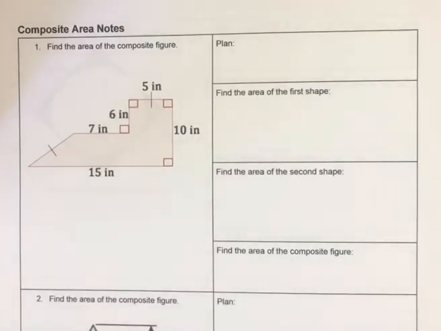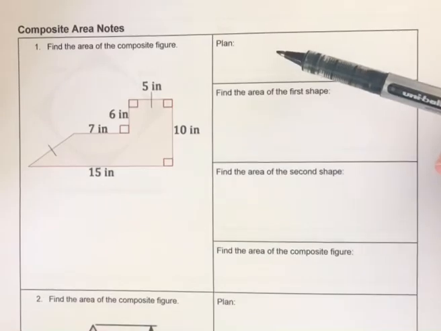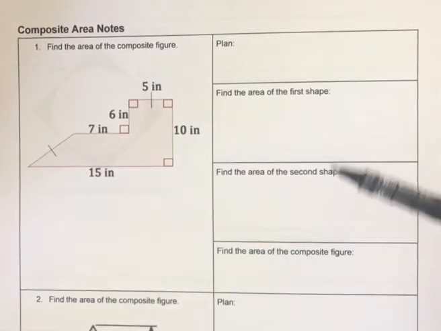Today our topic is finding the area of composite figures. So we're going to go through each of these three examples and basically answer these questions. The first thing we're going to do is figure out a plan to solve for the area of this entire thing. Then we'll execute our plan in the last step.